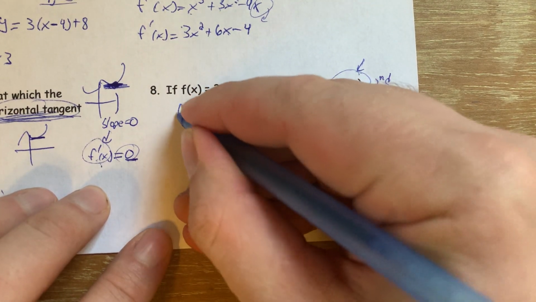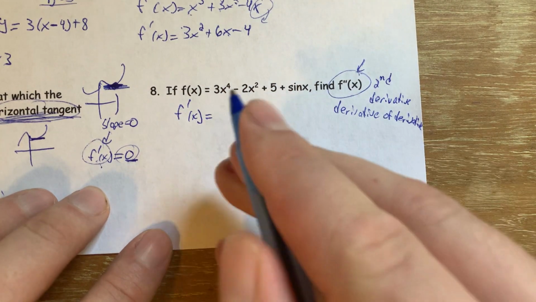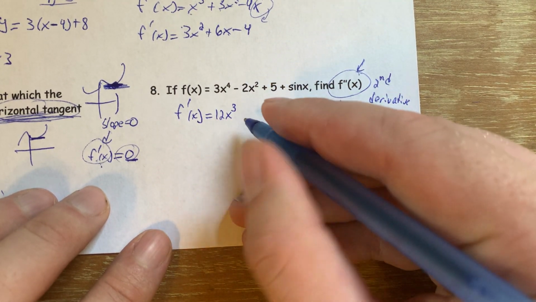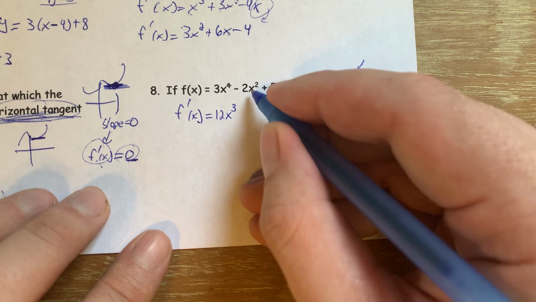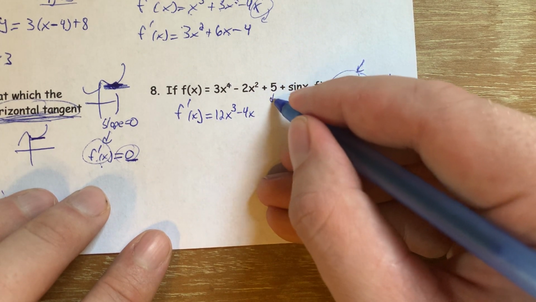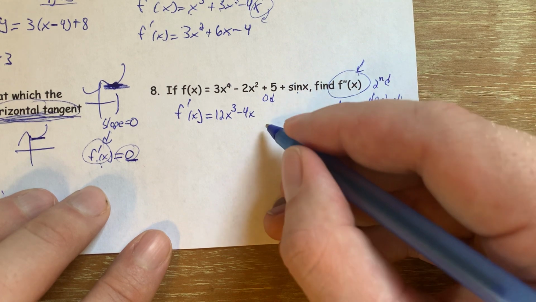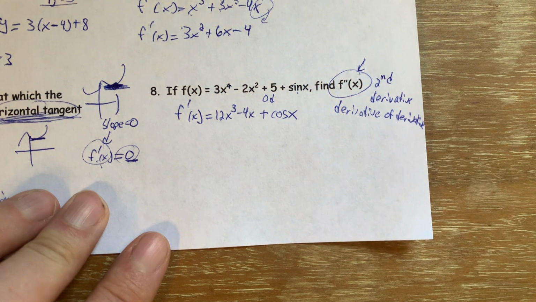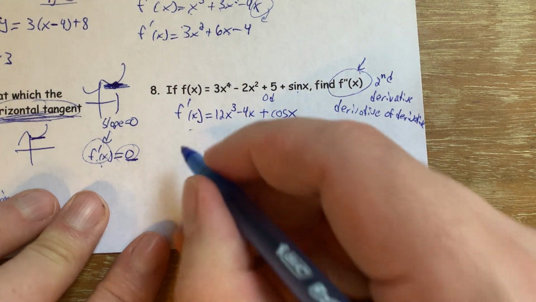So the way we do it is we just find the derivative first, just like normal. So what is the derivative of this? 12x cubed. We multiply and lower the power. We multiply and lower the power. This is 0. And we do the derivative of sine of x. The derivative of sine of x is cosine of x. And then, that's the first derivative.